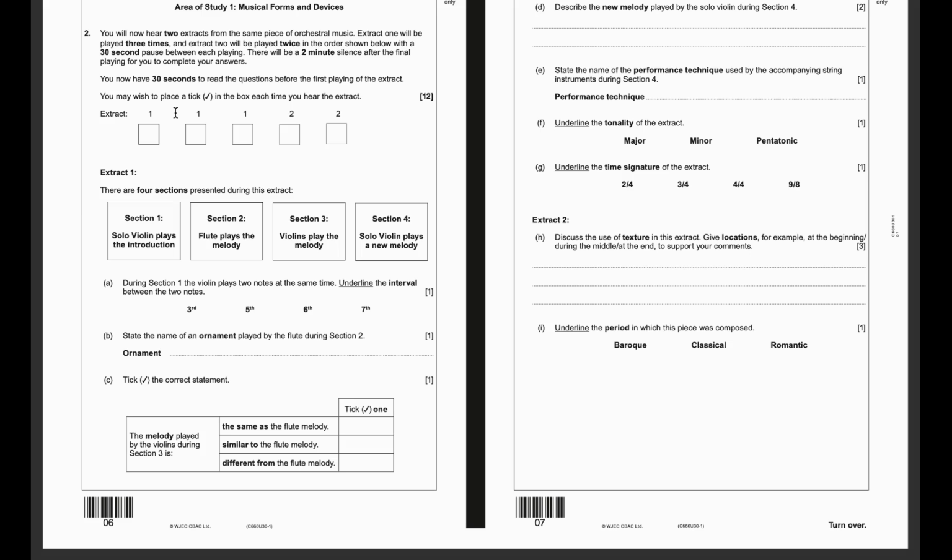Great. So you now have 30 seconds to read the questions. I would recommend in this time you go through and highlight the keywords in the questions. Okay, so let's move on. During section 1, the violin plays 2 notes at the same time. So they are asking you to identify the interval between the 2 notes at the same time. Thirds and fifths are likely to sound consonant and quite pretty. Sixths and sevenths are way more likely to sound a bit more dissonant. So you can use that to help you there.